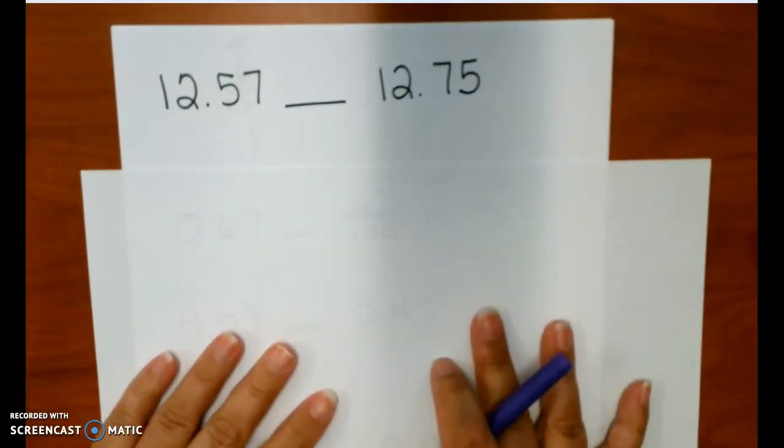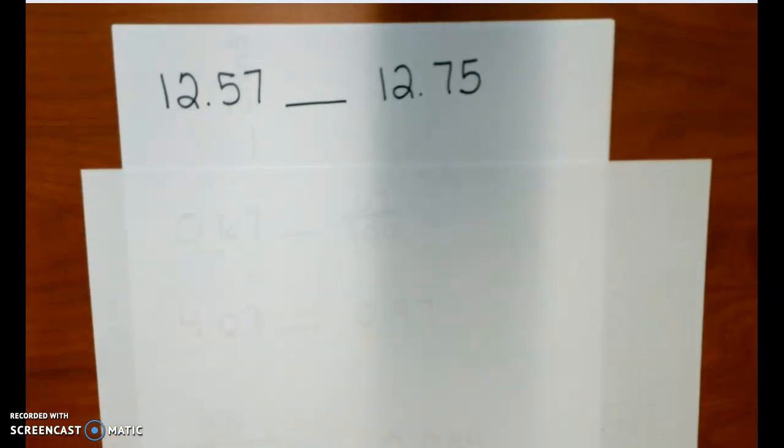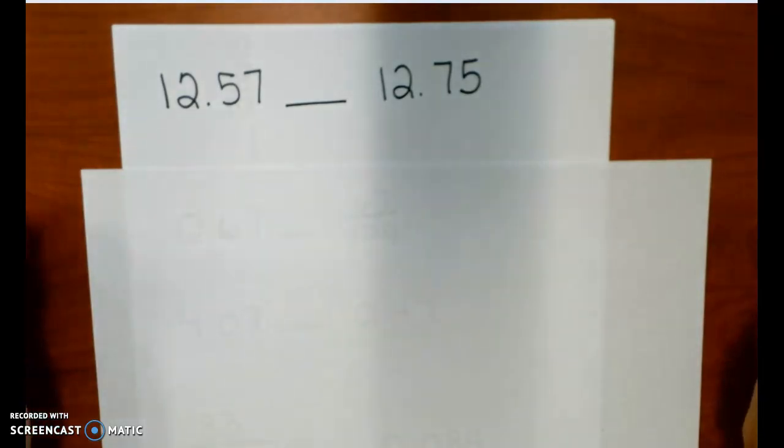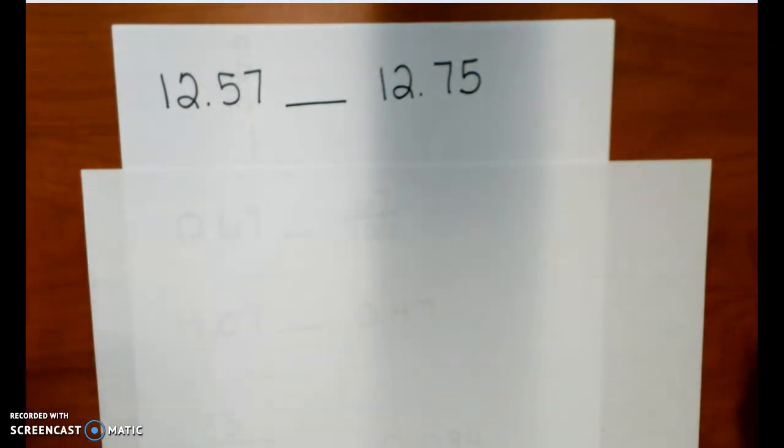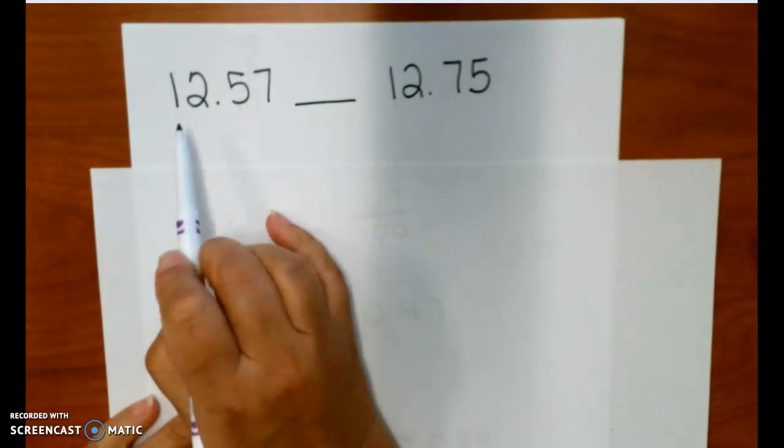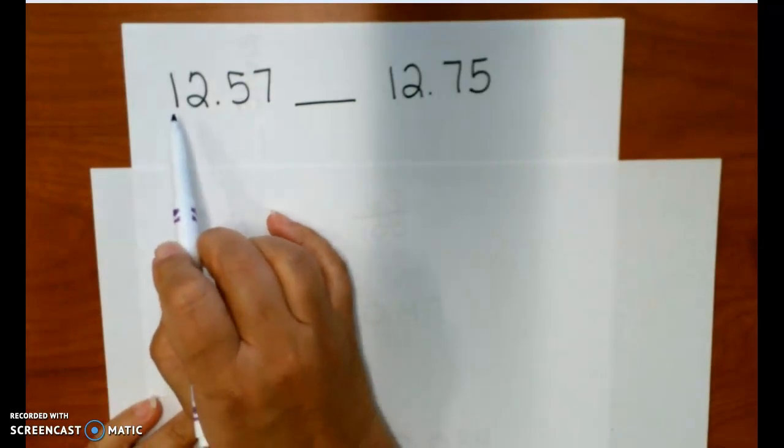The first two decimals we're going to compare are 12 and 57 hundredths compared to 12 and 75 hundredths. When I read that number to you, you can hear which one is bigger. When we're comparing numbers, remember, we compare them by place value.